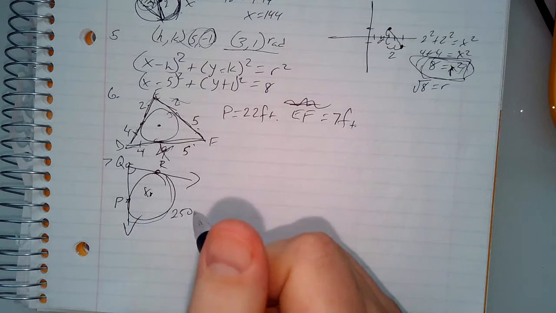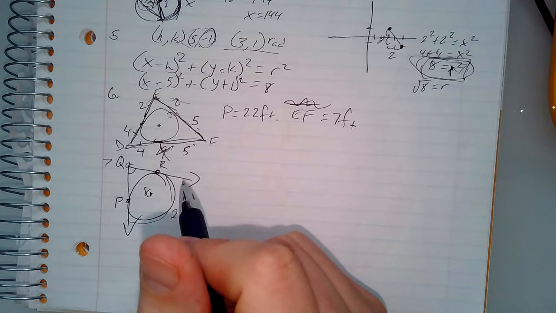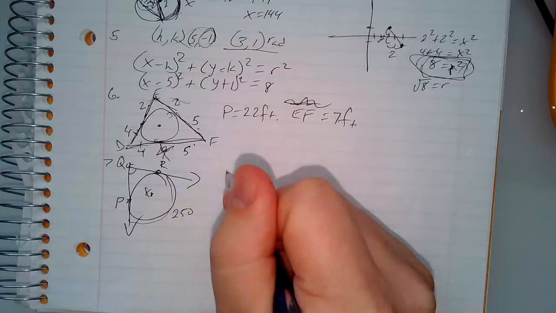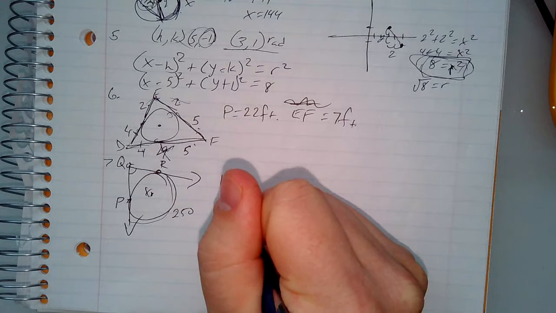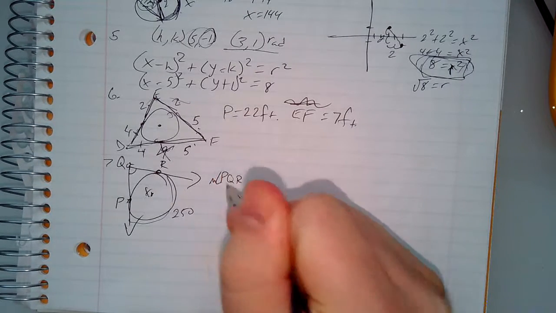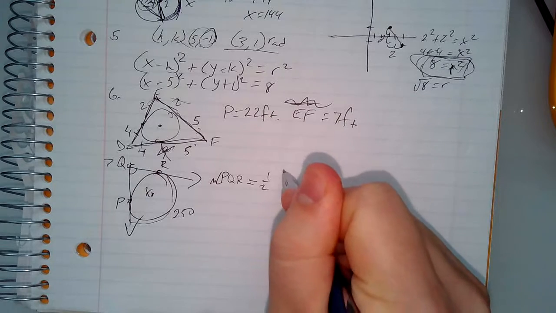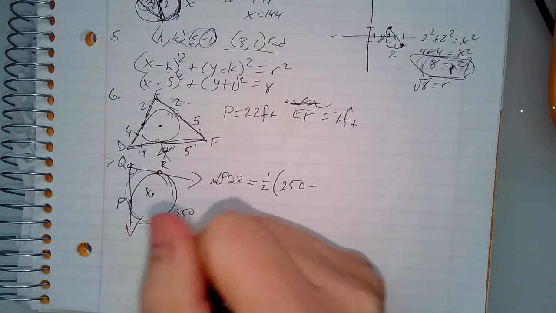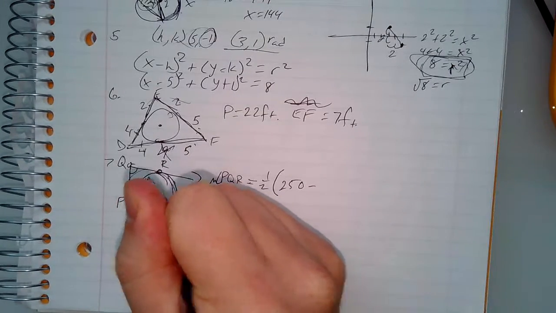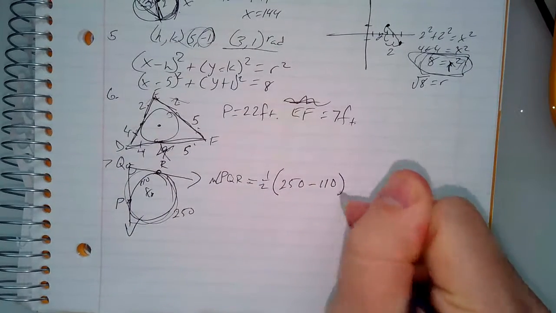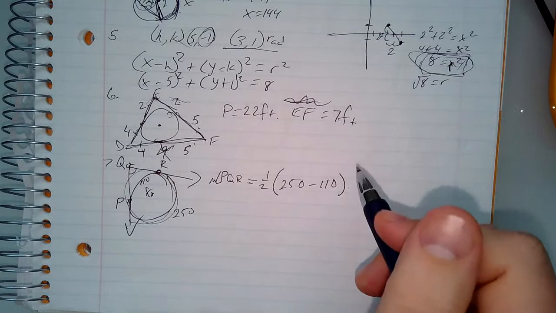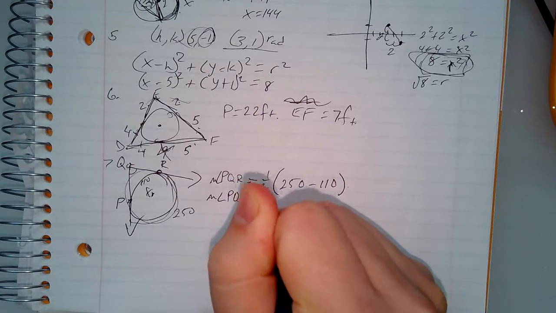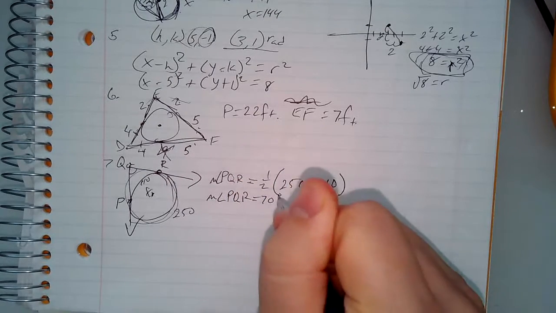You remember that it is, what's the ratio? One second, I'm going to look that up. All right, this is from day 9 notes. The measure of angle PQR is equal to 1/2 the major arc minus the minor arc, right? 1/2 of 250, and we know what the minor arc is because the whole thing has to be 360. So this one has to be 110 in order for this to be 360. So 250 minus 110 is going to give us 140. Half of that is going to give us 70. So the measure of angle PQR is going to equal 70 degrees.